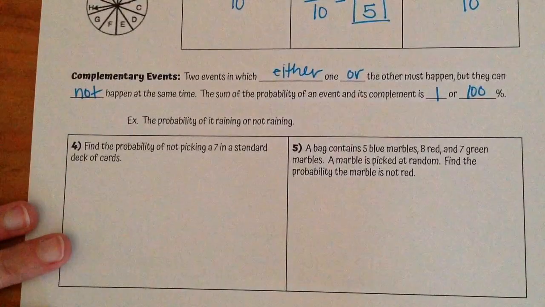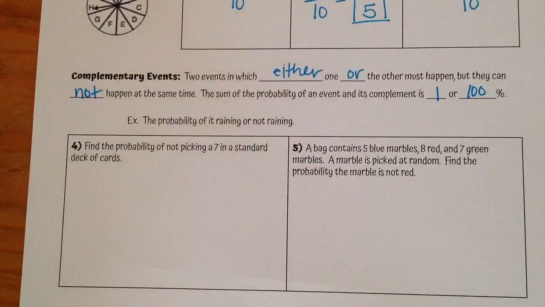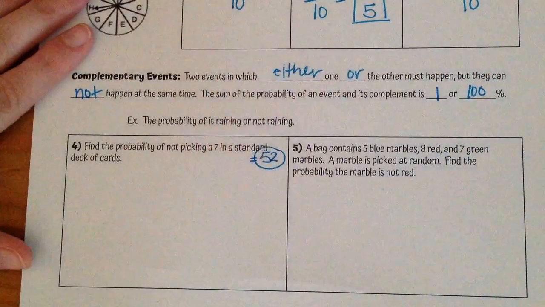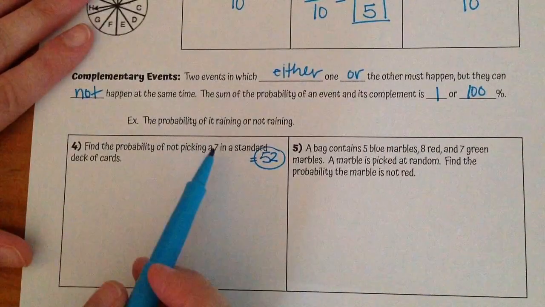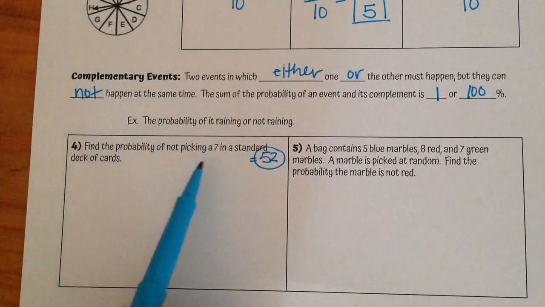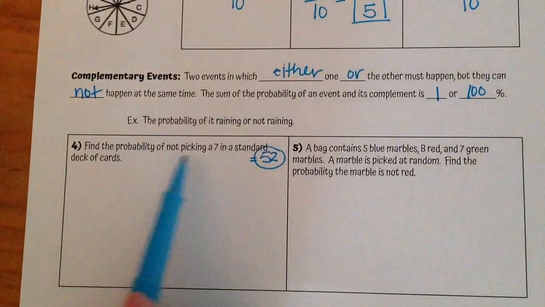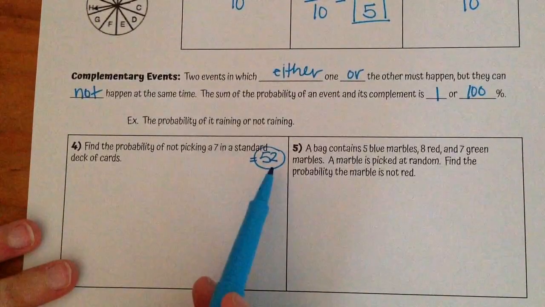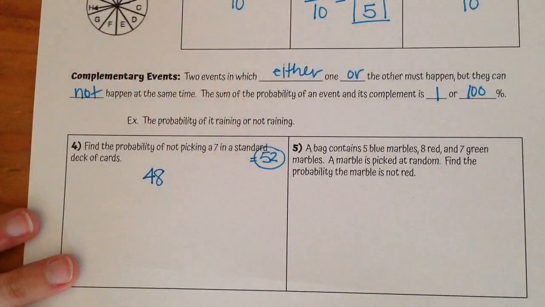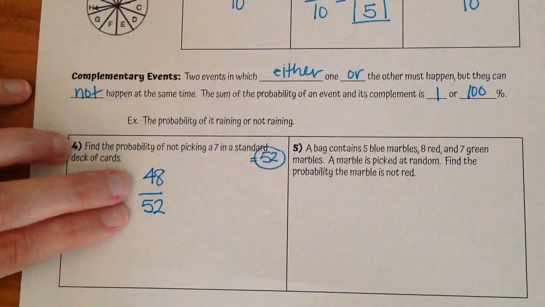Number 4, find the probability of not picking a 7 in the standard deck of cards. Well, first, your standard deck of cards has 52 cards in it. So the complement, if we think it's easier to think about, okay, picking a 7 would be 4 out of 52. So not picking a 7, there's 4 7s we're going to take away from 52, means that there's 48 cards that are not 7s. So 48 over 52.